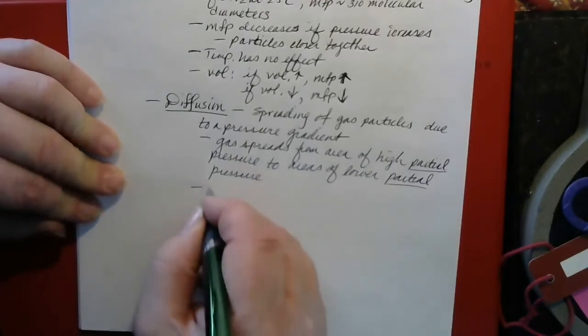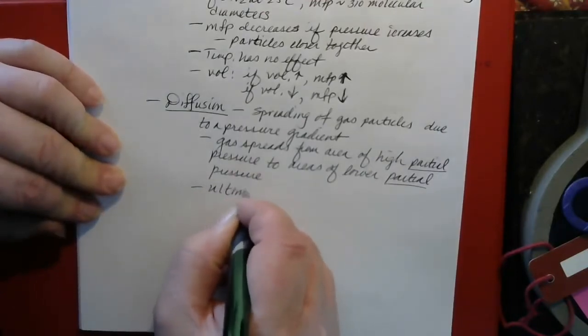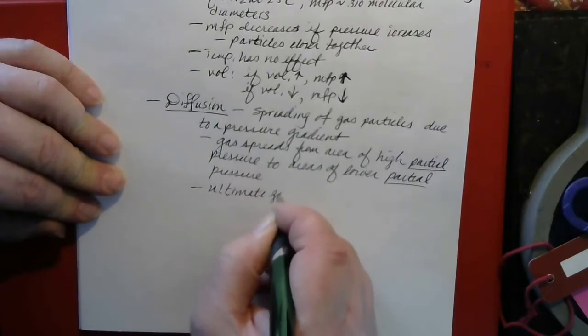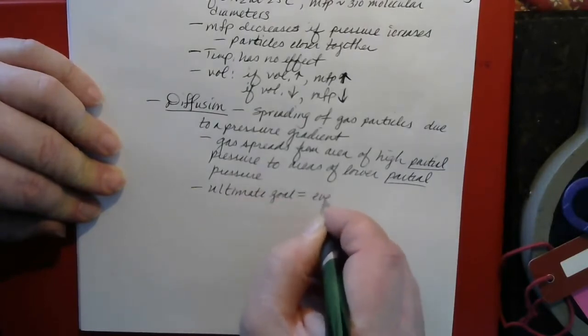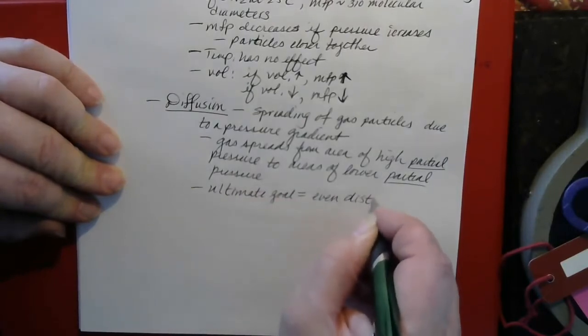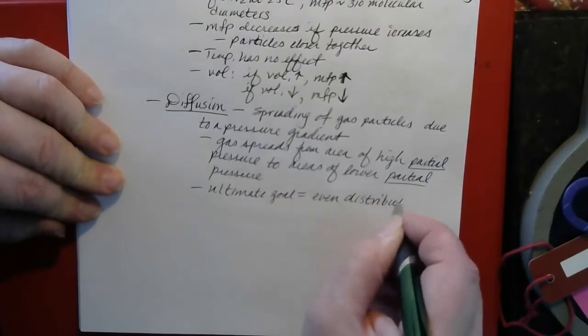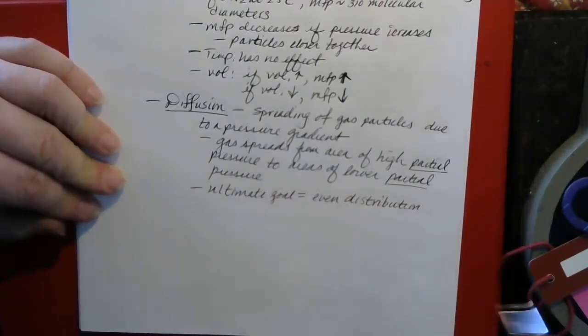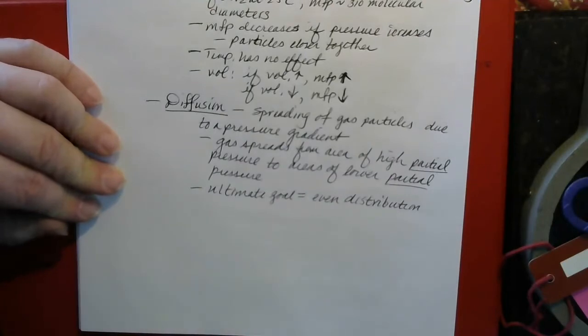Okay, so the ultimate goal would be an even distribution of the gases throughout the available space.